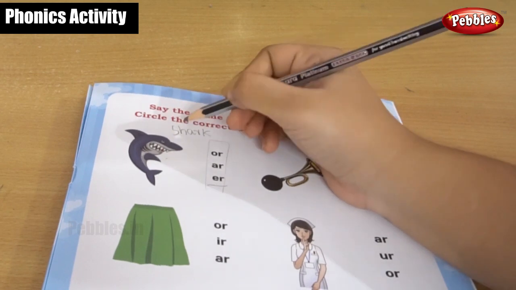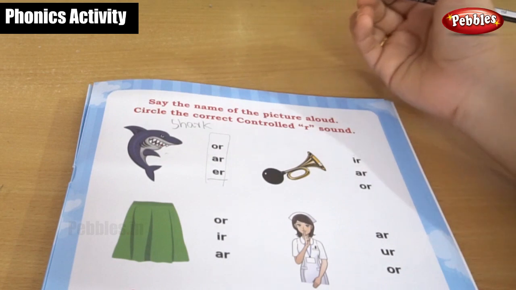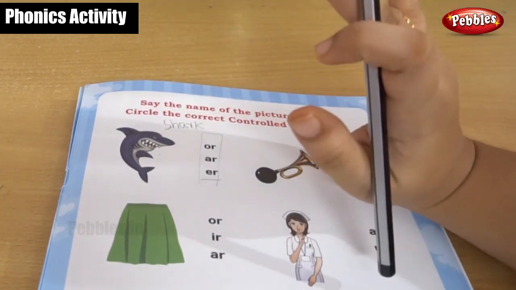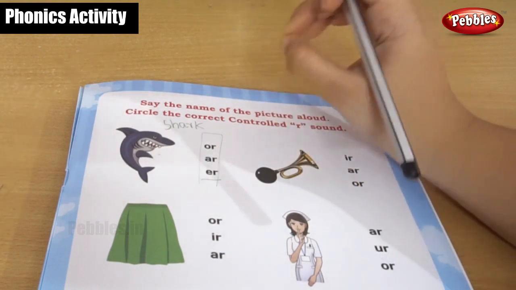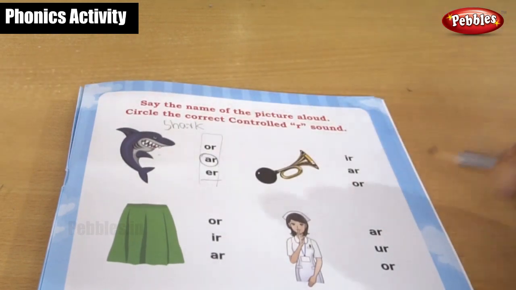S-H-A-R-K, shark. Okay, you are getting an R sound. If you put O, then it will not be shark. It's not a shark, it's a shark. A-R.